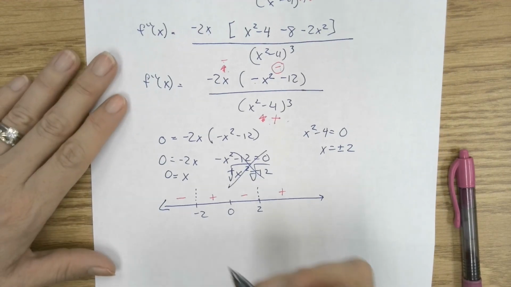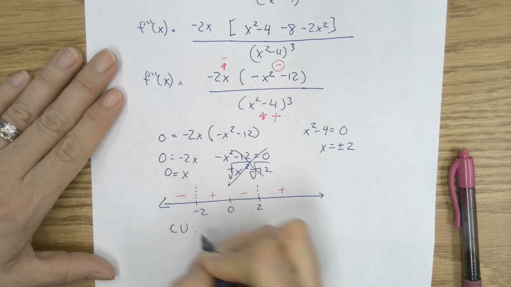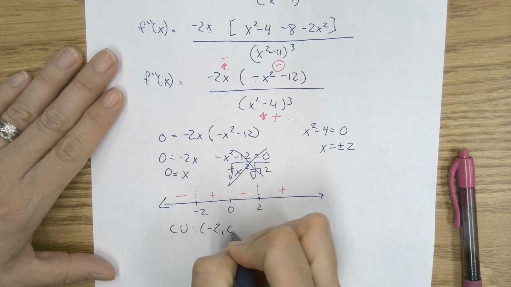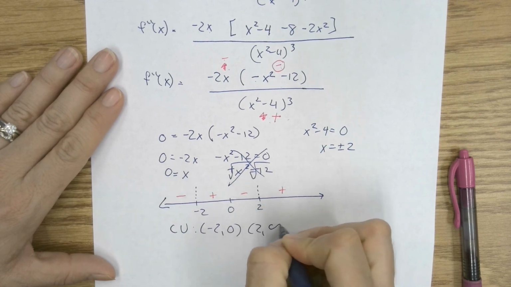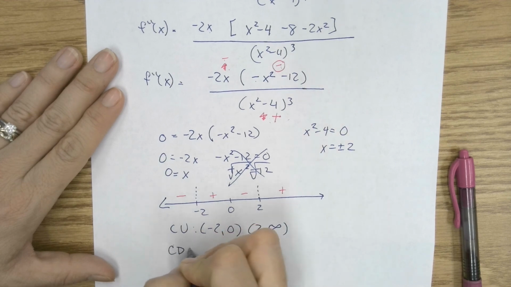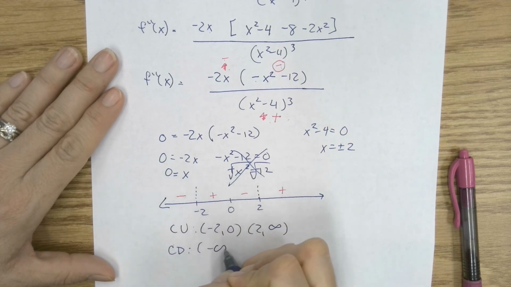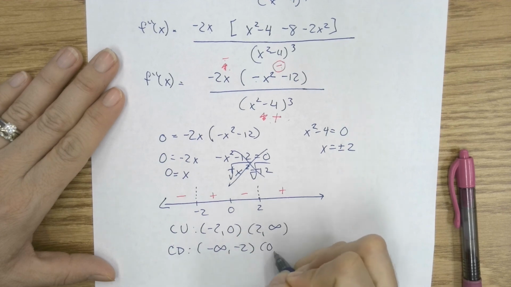So for my concavity, this is going to be concave up from negative 2 to 0 and from 2 to infinity. This is going to be concave down from negative infinity to negative 2, and from 0 to 2.